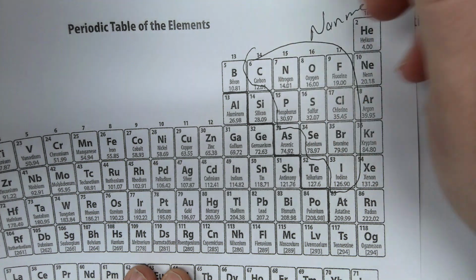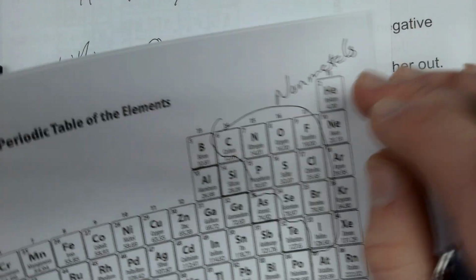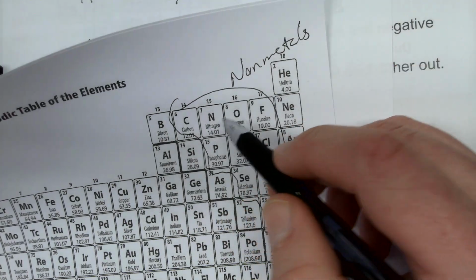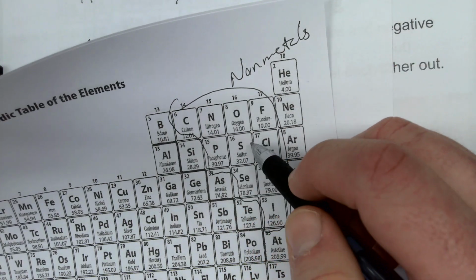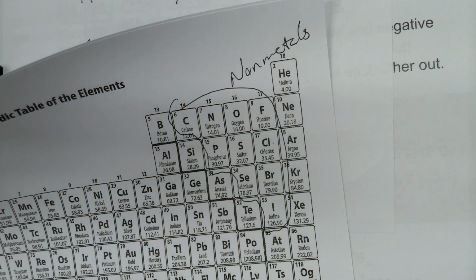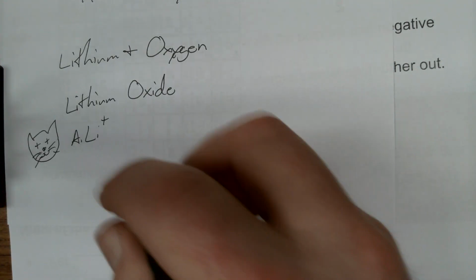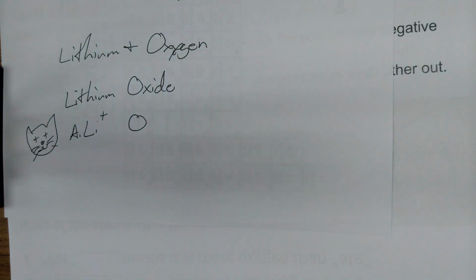So we're focusing on this group right here. Oxide, O-X-I-D-E, does it look similar to carbon, nitrogen, oxygen, fluorine, phosphorus, sulfur, chlorine, selenium, bromine, or iodine? Which element looks similar to oxide? Oxygen. What is the anion for oxygen? -1, -2, -3, -4. -2.